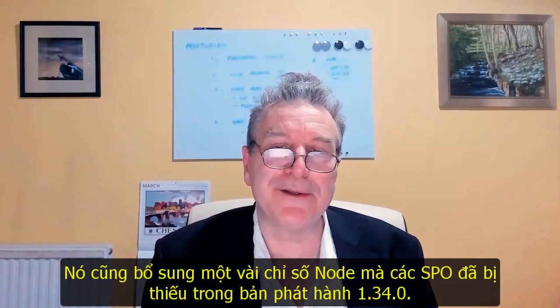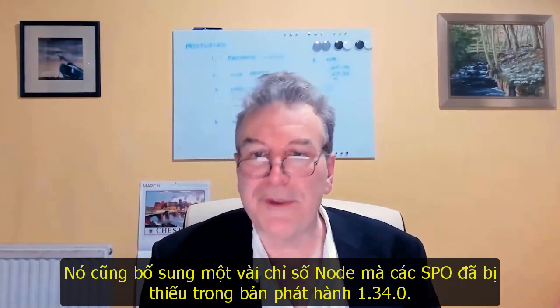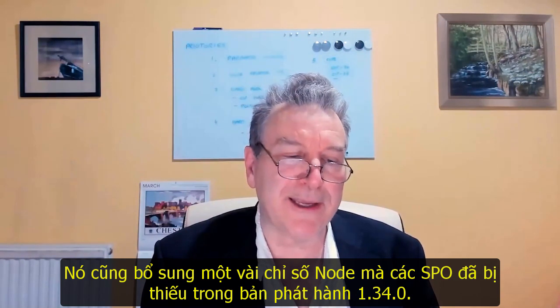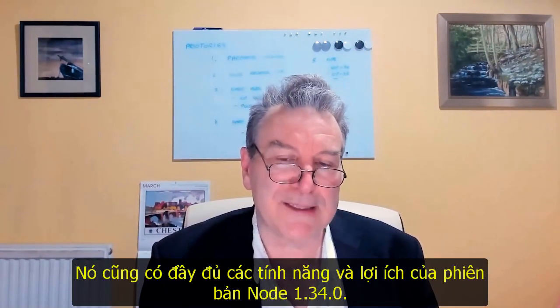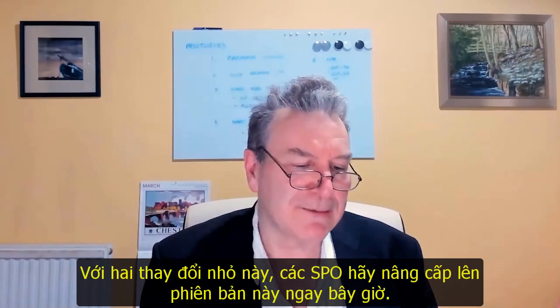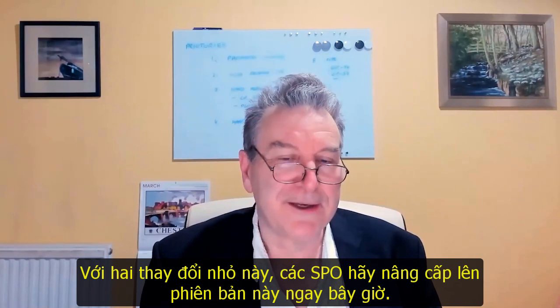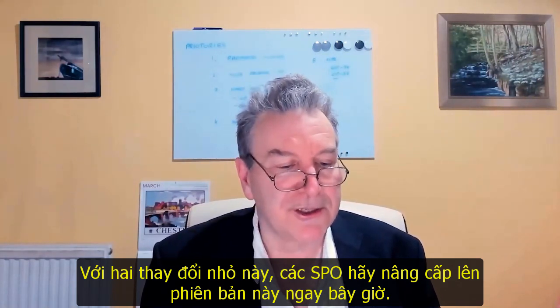And it also includes some additional node metrics that the SPOs wanted that were missing in the 134.0 release. So it's a solid improvement. It's got all the features, all the benefits of node version 134.0, just these two small changes. And we recommend that stake pool operators upgrade to this version now.